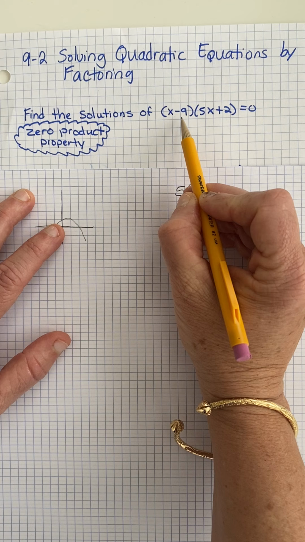Okay, the first thing that I want to explain to you is what's called the zero product property. And this is a property you're going to use all the time. It's pretty easy, and you're just going to do it. I don't know how often you're actually going to refer to it, but it is called the zero product property. And here's the basic concept. And then I'm going to come back to this.